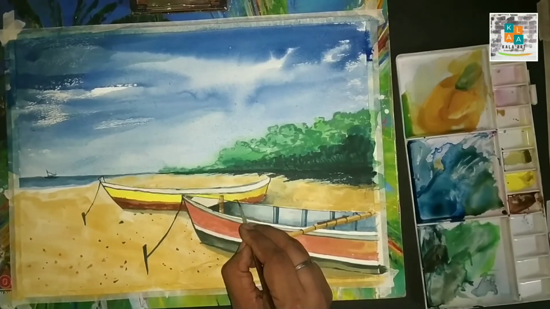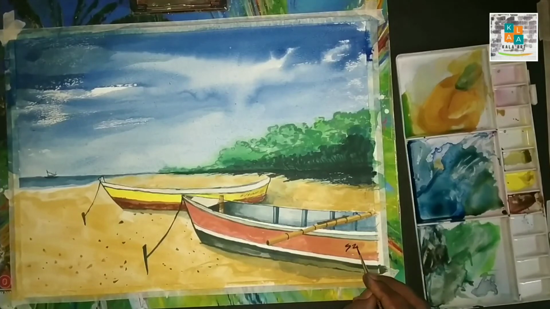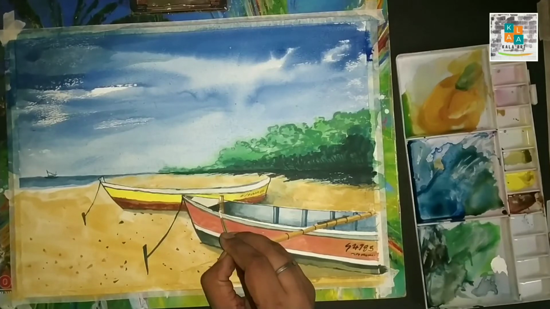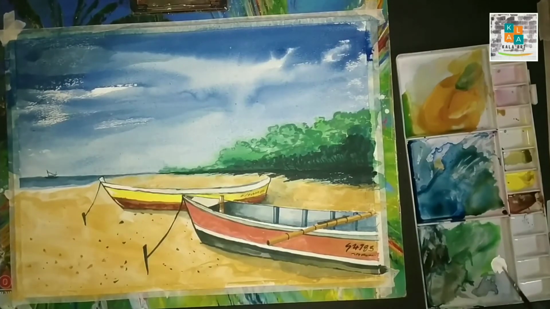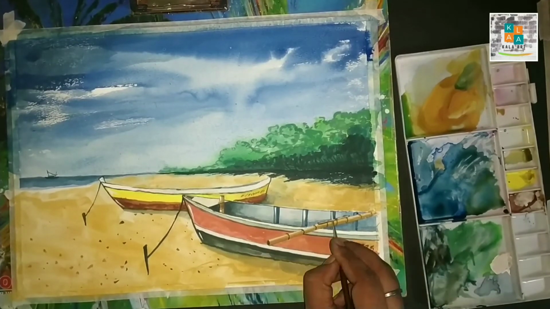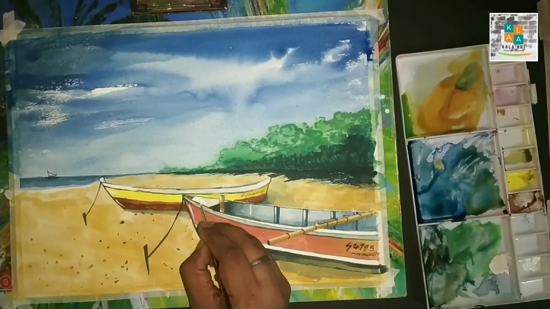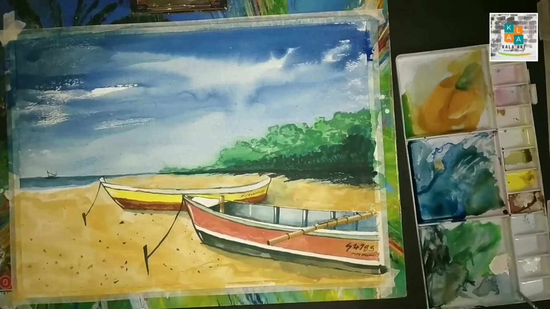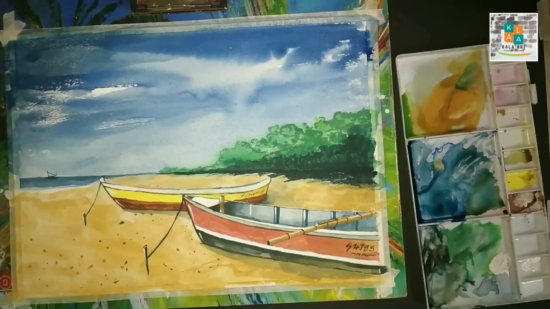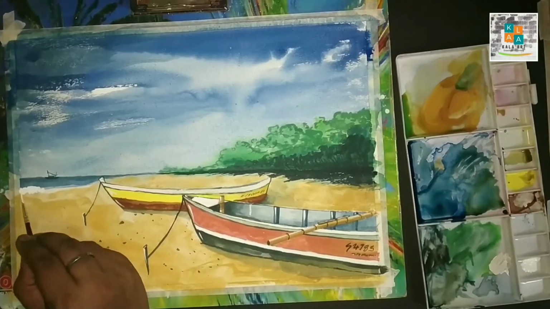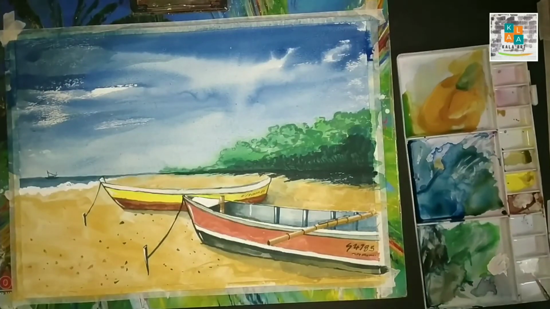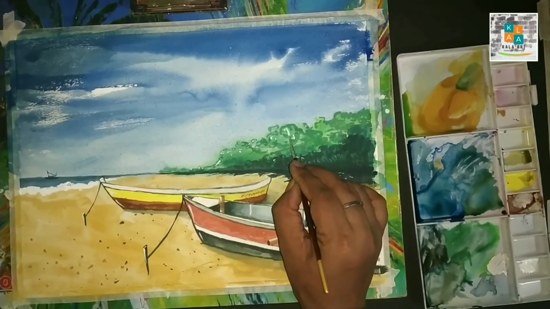On the boats I am showing some names and details, as well as we add some light tones with the white color. Here we are showing light tones and the white colors. So now we get the three dimensions, light, middle and dark. Here we are showing some waves in the sea with the white colors. So we get details in the sea also.